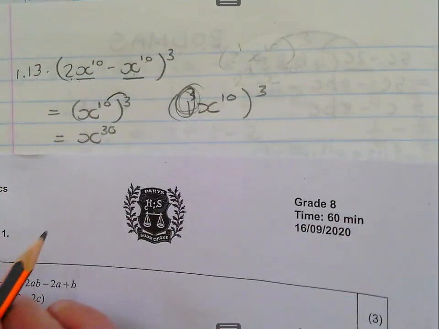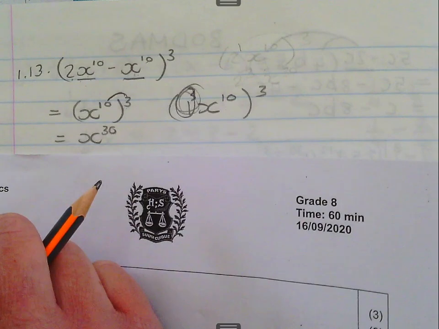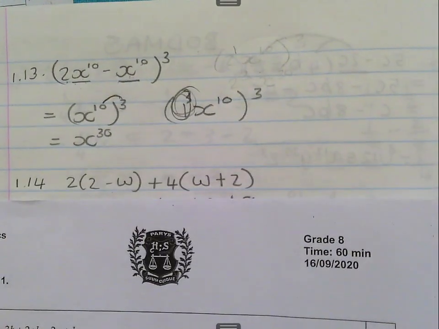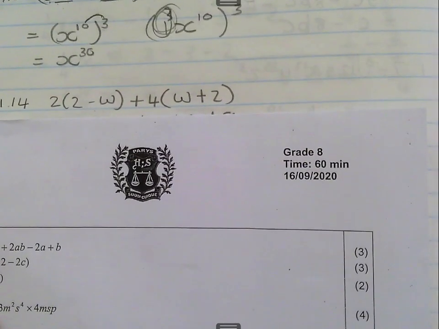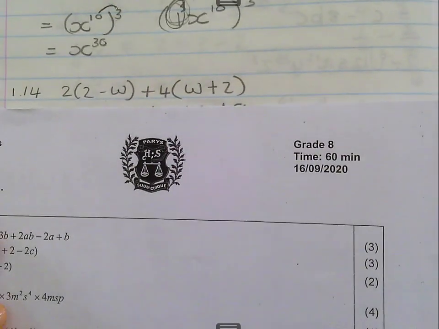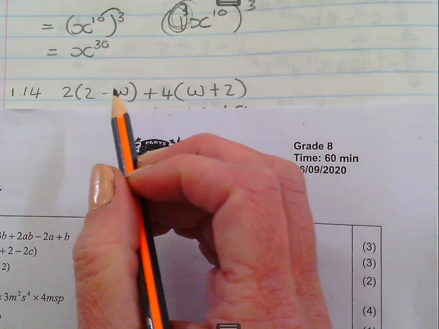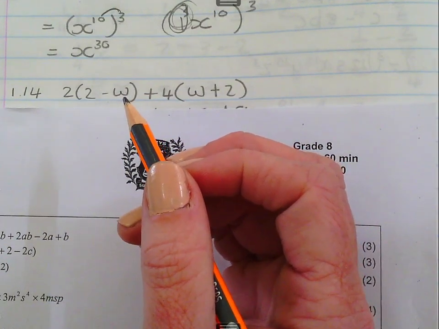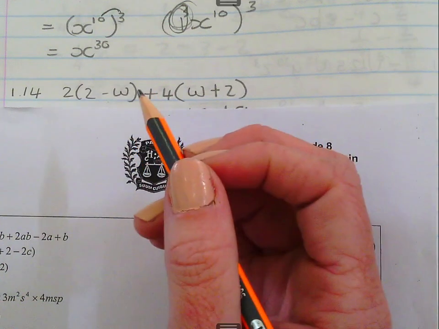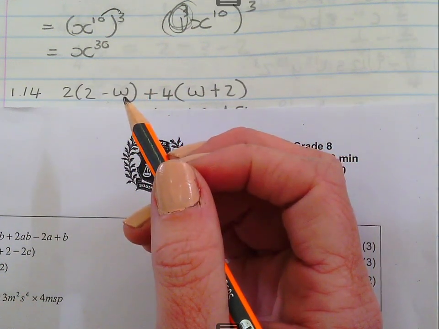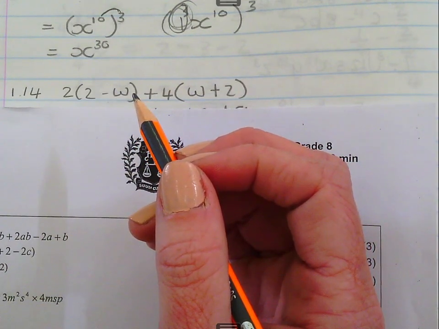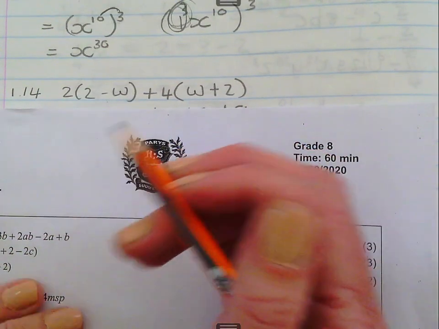The final answer is x to the power of 30. You got it right. 1.14, Bokang. Now give me this 1.14. Not 1.15. You skipped it, okay? Now lady, I'm going to skip you because you've given an answer. I'm going to go on to Mbali, okay? And then you come back for 1.15. Mbali?